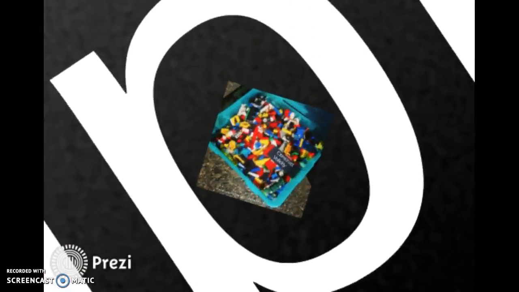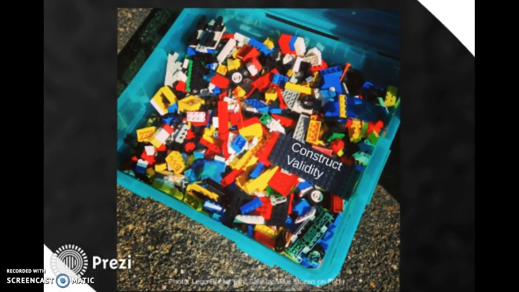Construct validity. Similar to face validity, this is used to determine whether or not the assessment truly measures what it purports to measure. An example: an elementary math class has been working on addition and subtraction. They've done this mainly through the use of manipulatives and direct instruction. The day of the exam comes and the class performs poorly.